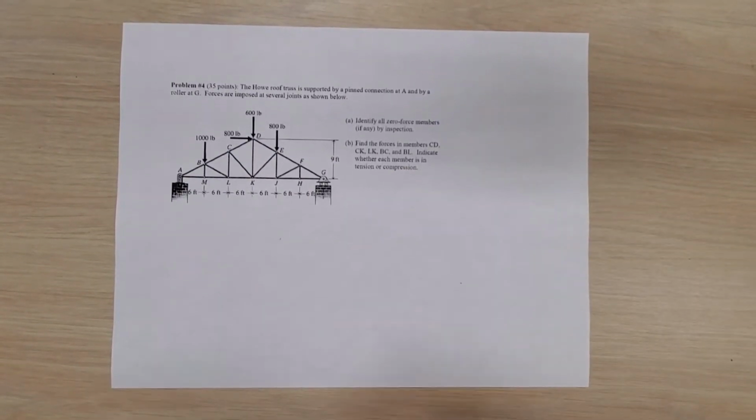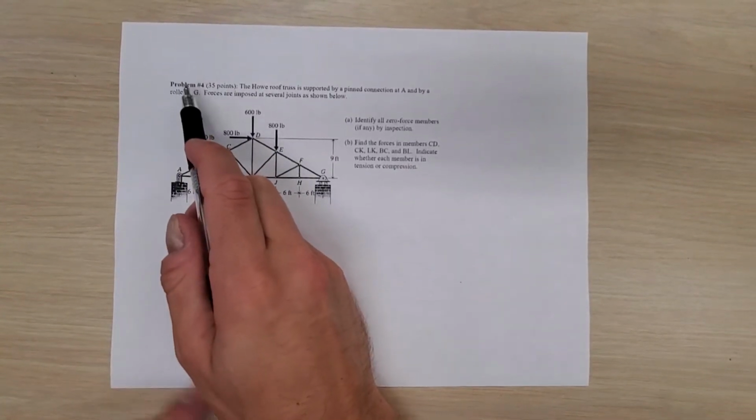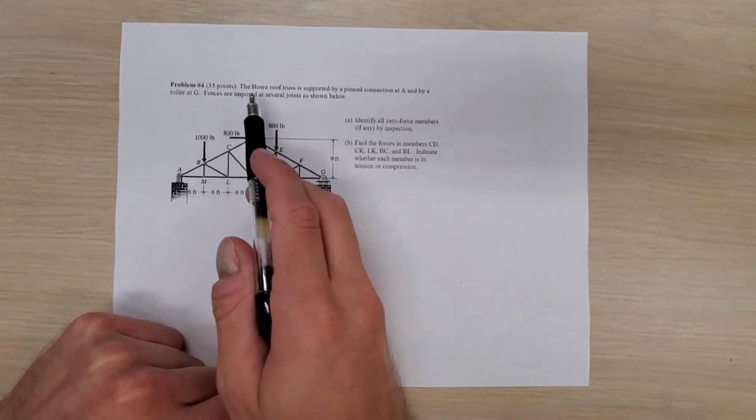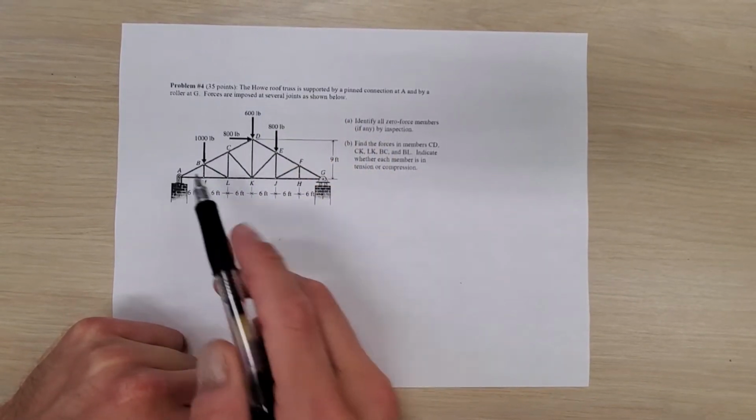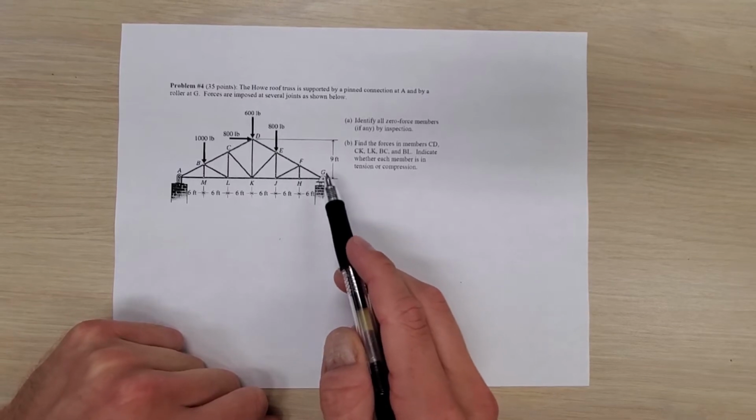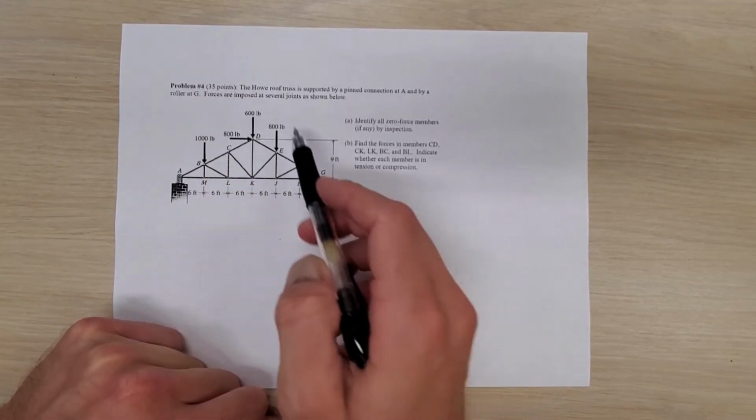Let's take a look at this truss problem, which is problem number 4 from the old exam problems. We're told that we have a Howe roof truss. There's a pin connection at A and a roller connection at G. We're told that all the forces are applied as shown.